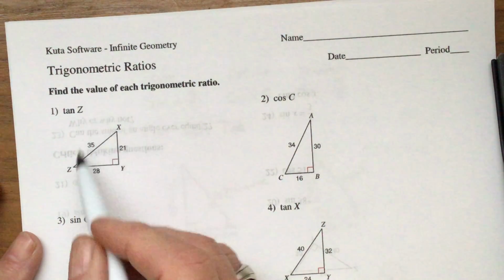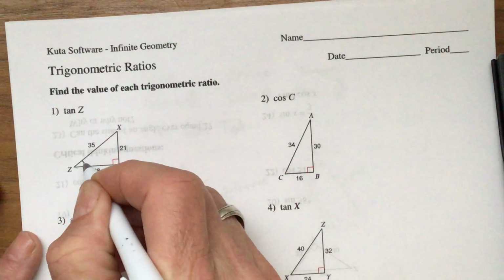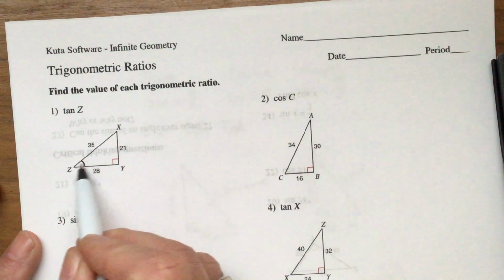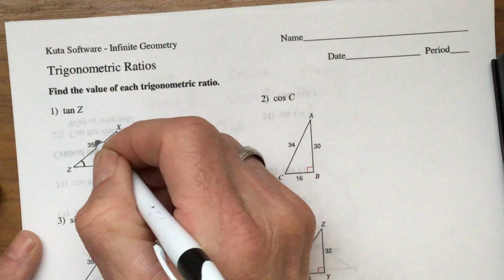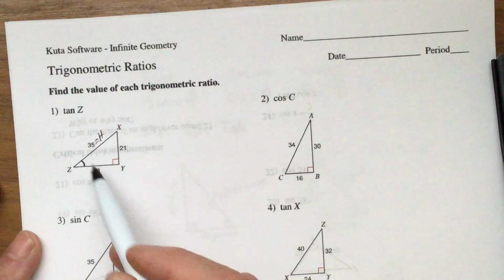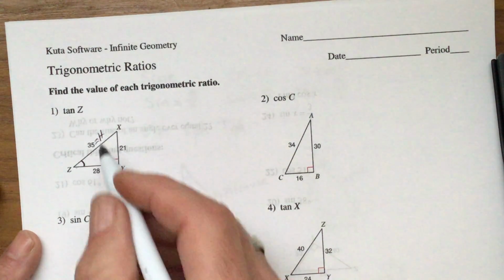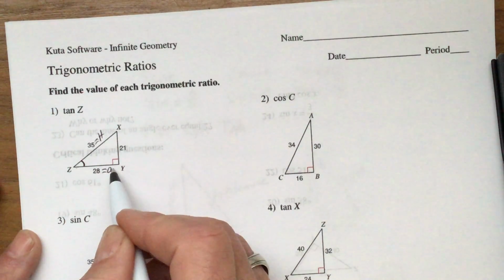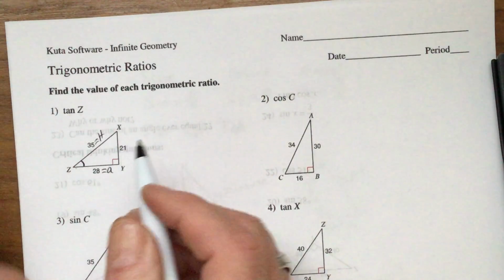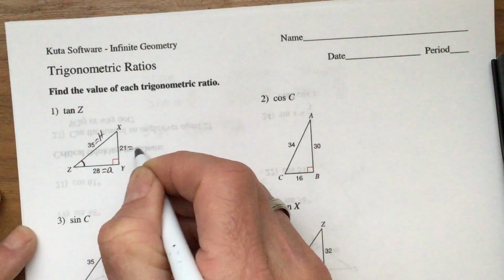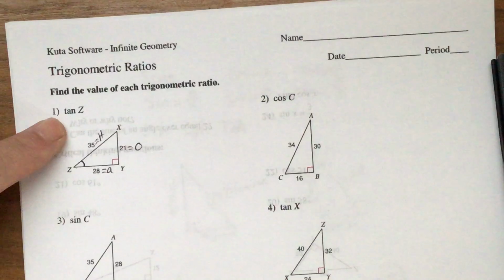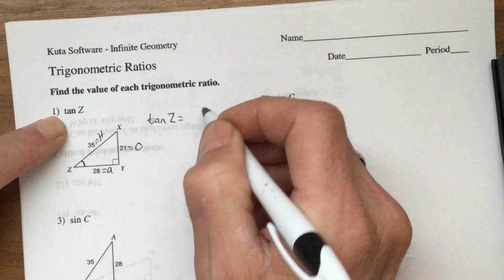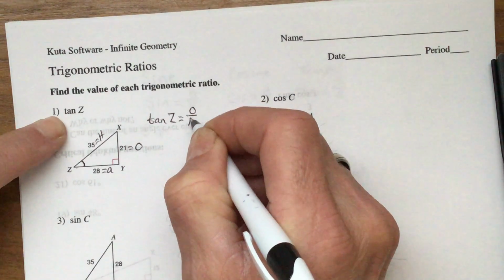Tangent of Z. Here's Z. If this is Z, the angle that I'm working with, and that means here's the hypotenuse because it's the longest side. Here's the adjacent because the hypotenuse and the adjacent make the angle you're working with, and here's the opposite. So the tangent of Z, tangent is opposite over adjacent.